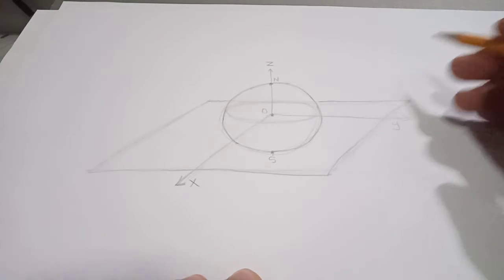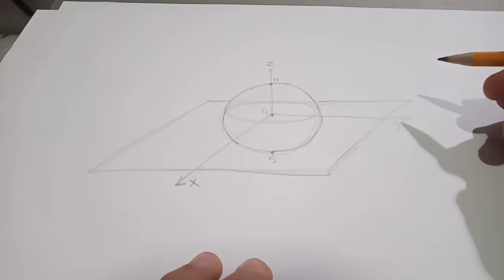Okay, so now let's get to the concept of stereographic projection.